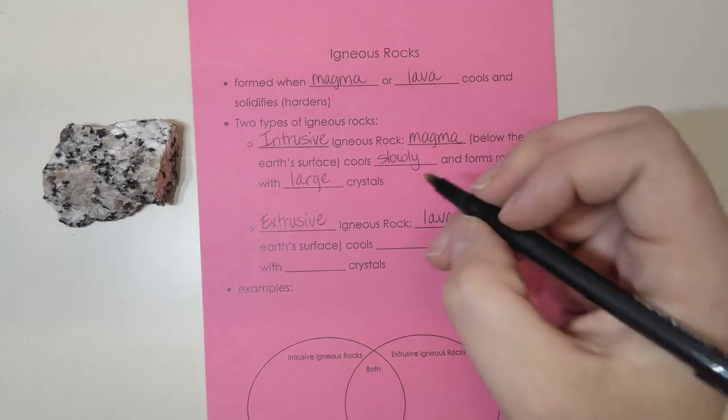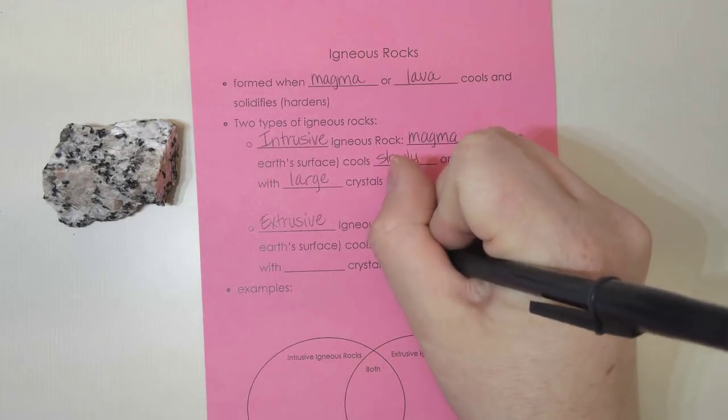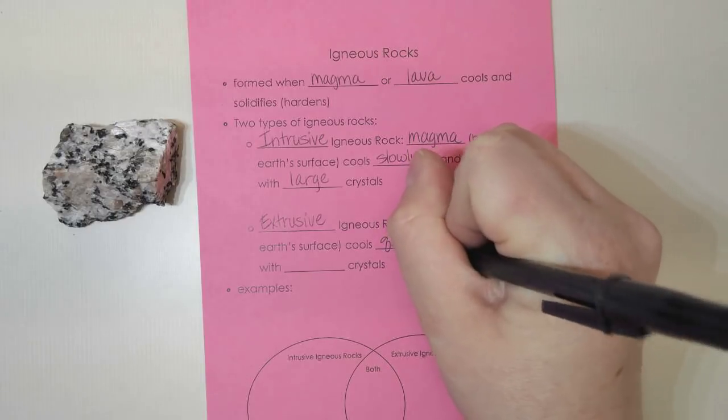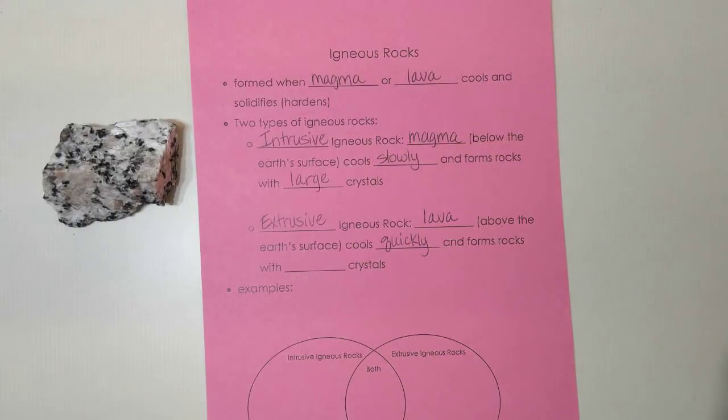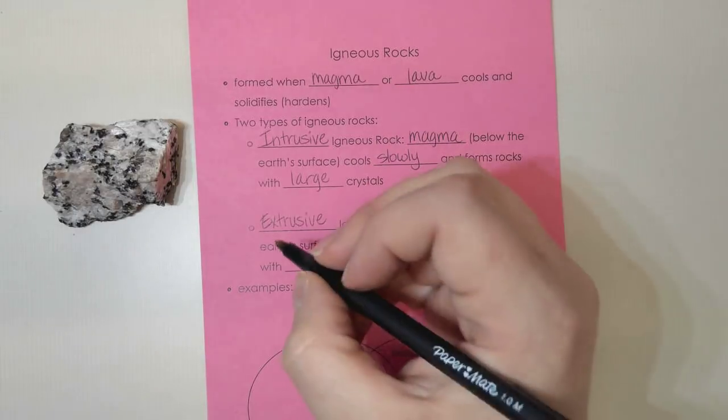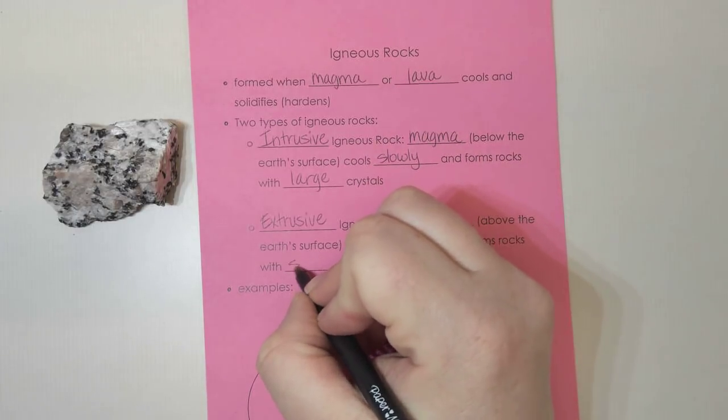So we're going to say that it cools quickly. And since it's cooling very fast, the rocks don't really have time to form the crystals like they do in the intrusive rocks. So the crystals, or the texture, is very fine-grained, and we say that it has small crystals.